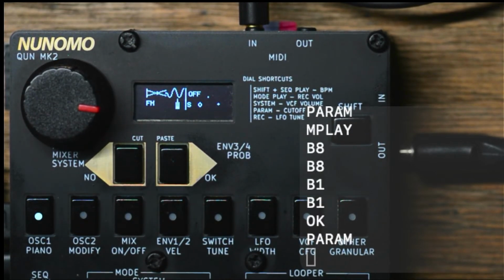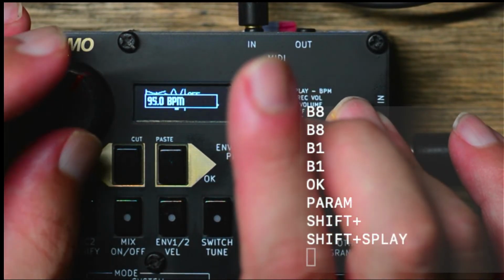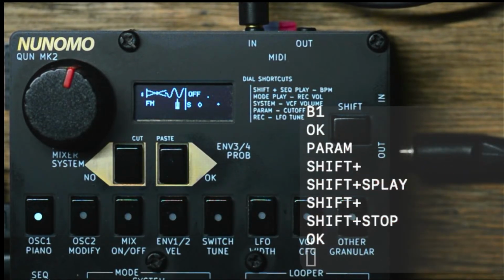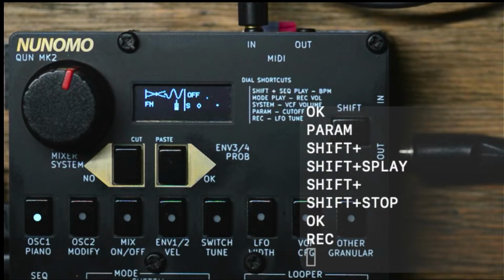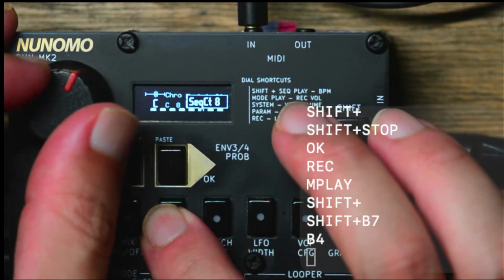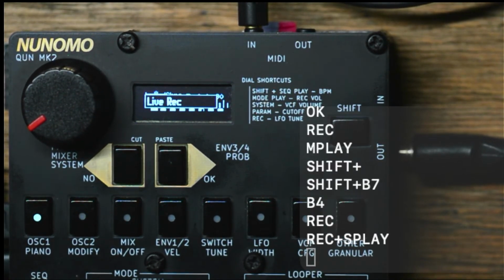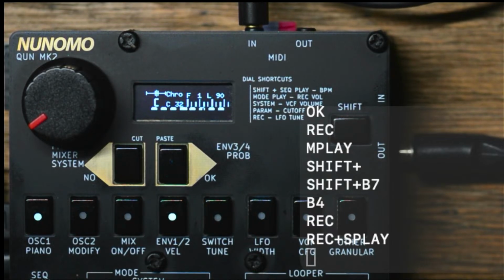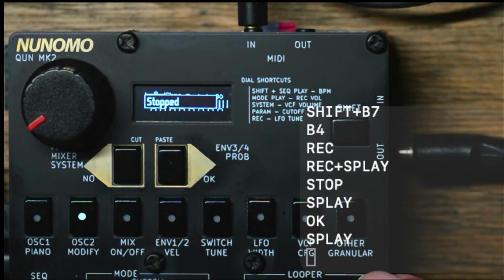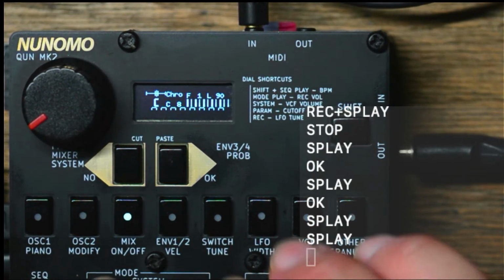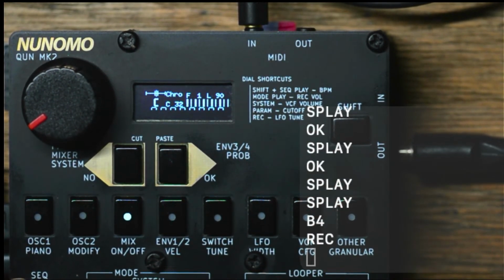Then now, let's change the tempo to 85, and then just delete the looper, and then, so, something's wrong. Okay.